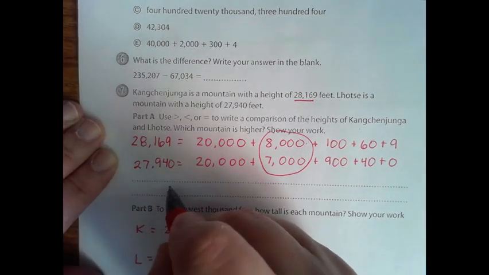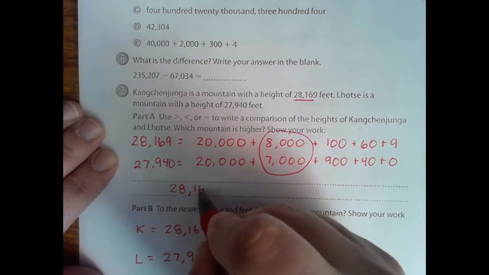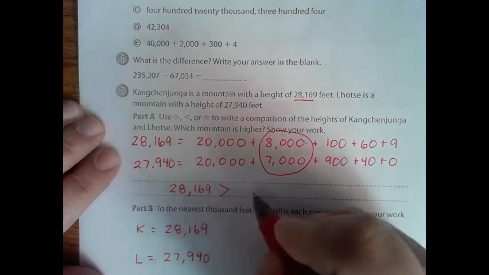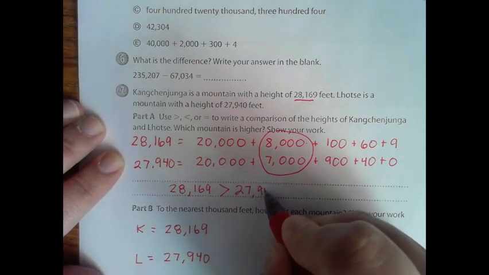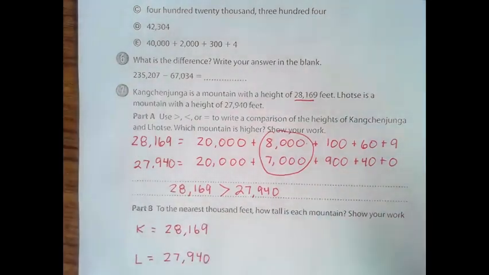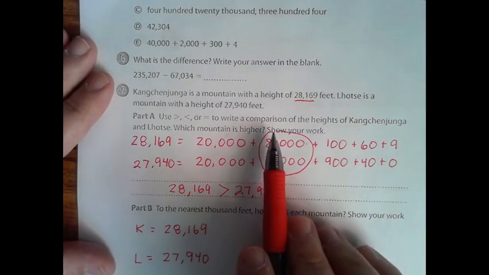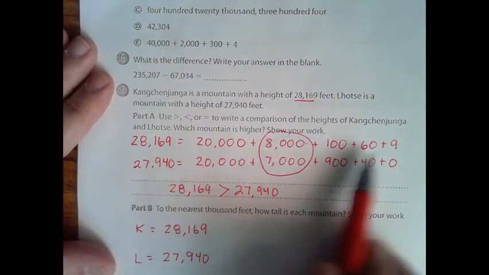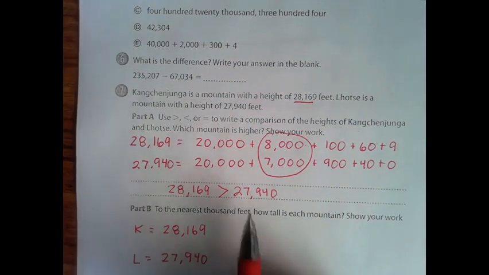So I'm going to say 28,169 is greater than 27,940. And if I was a fourth grader, I would use this as proof, right? So that's where they're asking you to show your work. This is how you would show your work to show that this number is larger than this one.